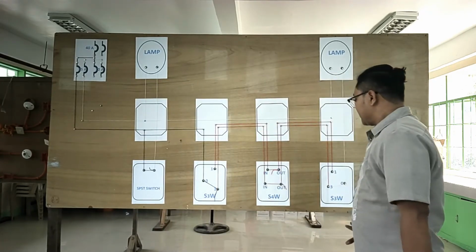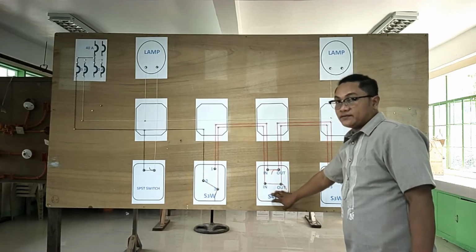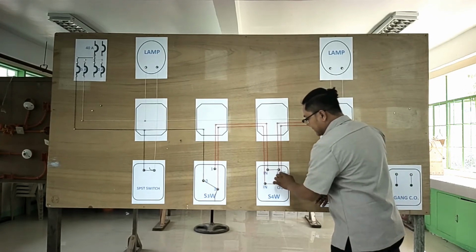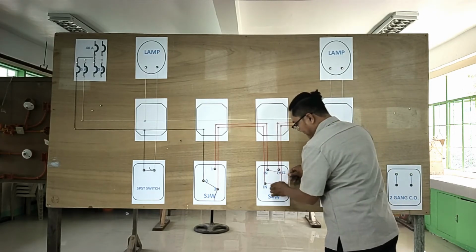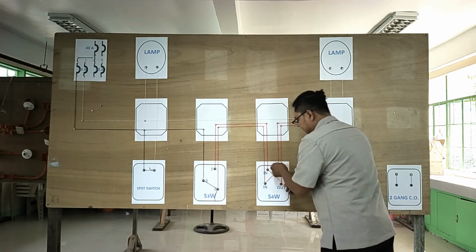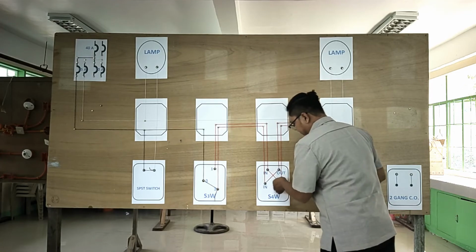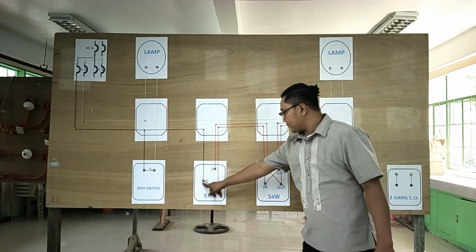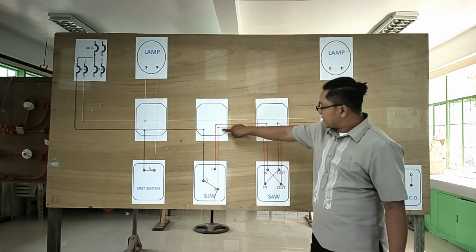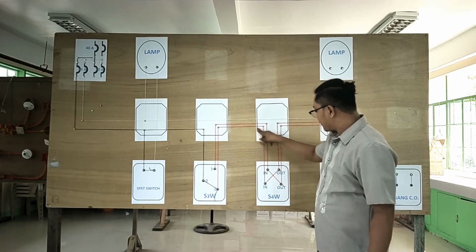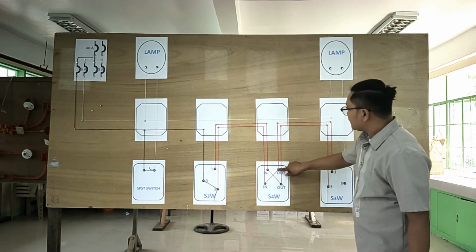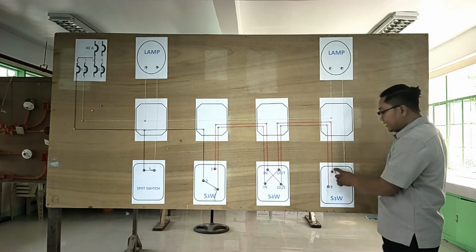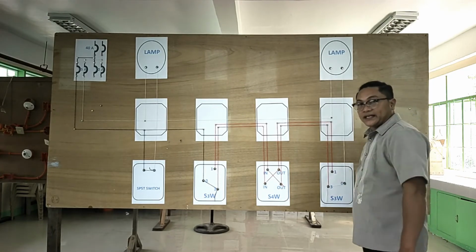Okay, next, we will turn off in this 4-way. Okay, so we will change the pattern. Again, from the light, going to 0, 0 to 3, 3 to input, input to output, going to the number 1. Okay? So there is no connection here, therefore the circuit is open.